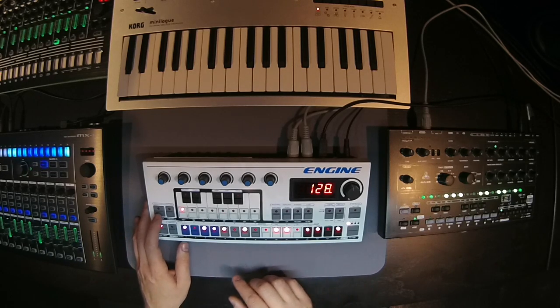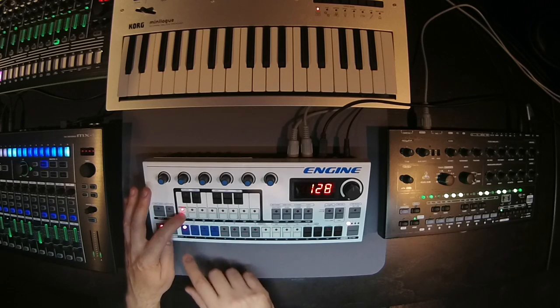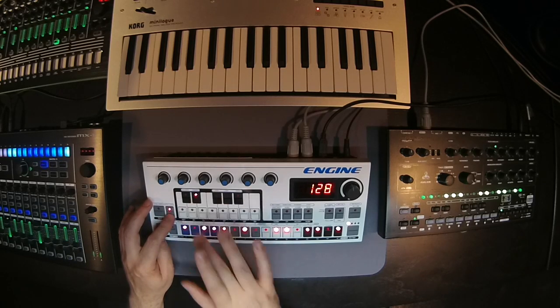Let's make that a little more interesting by transposing the second pattern in the chain. We'll now edit pattern 2 in the chain. Let's apply transpose to it.